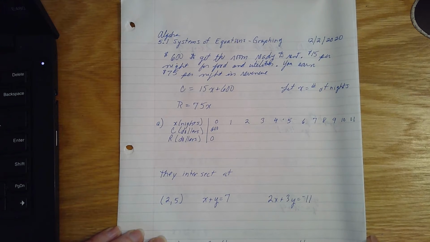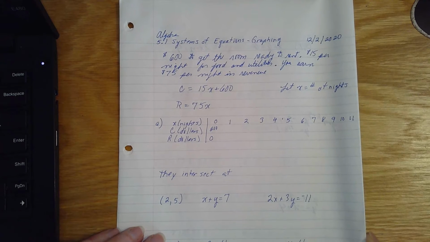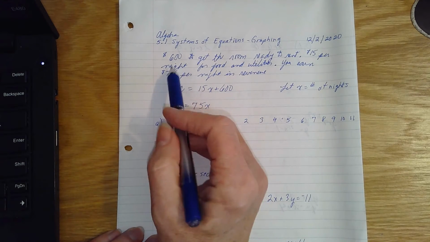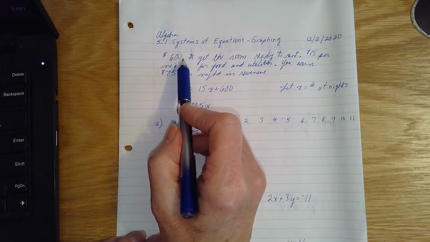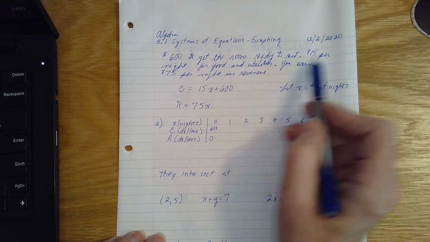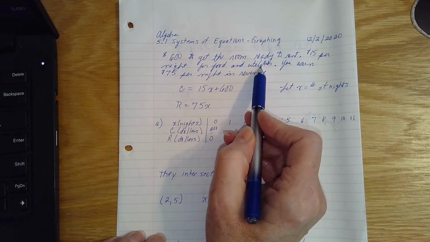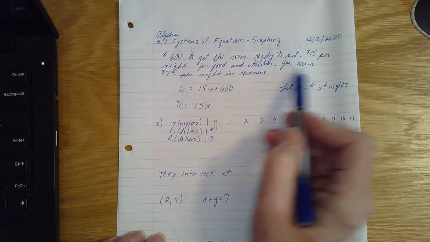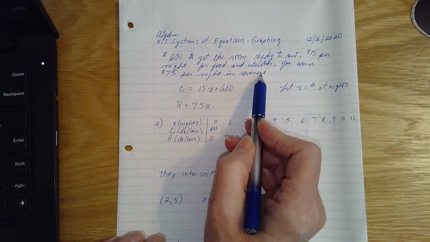Hello, we're going to talk briefly about systems of equations and solving them by graphing. So we've got a basic story, and I've just sketched the outline of it. It was $600 to get a room ready to rent. $15 per night for the food and utilities is an additional cost, and you earn $75 per night in revenue.